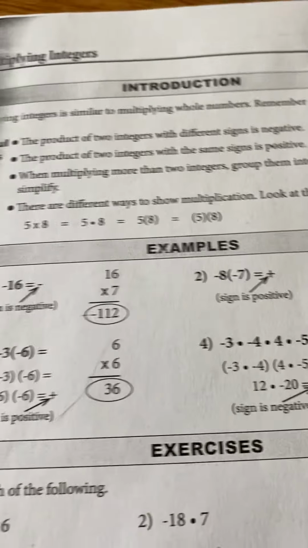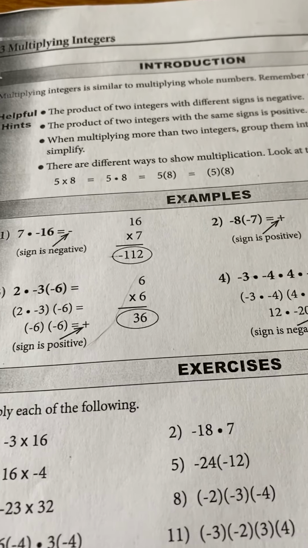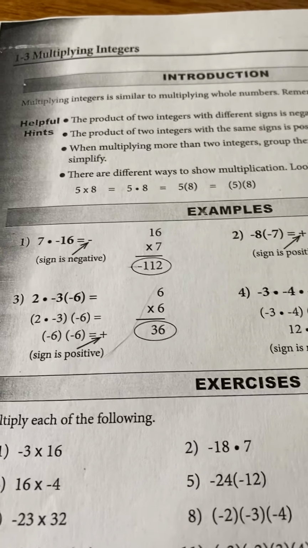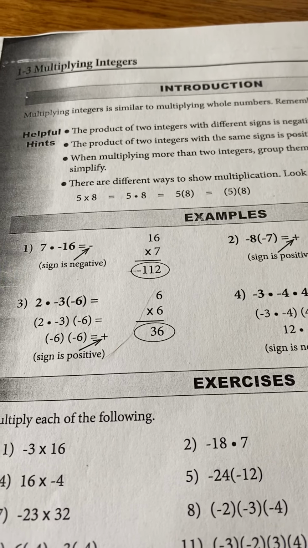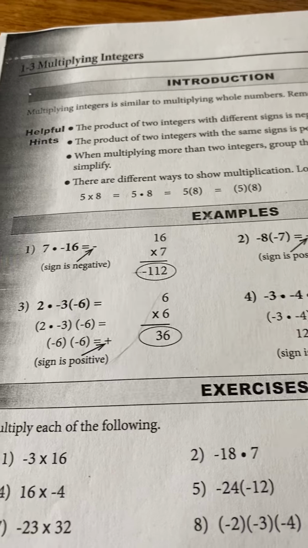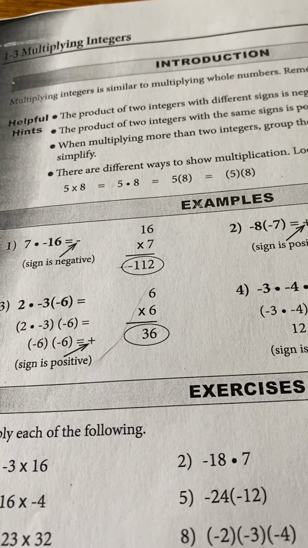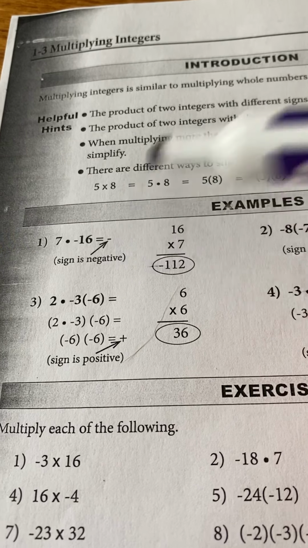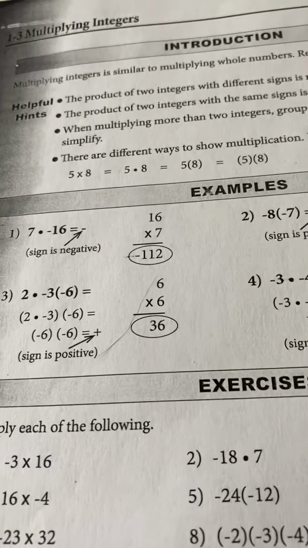All right, so we went through our helpful hints. Now we're going into our examples. We're going to start with number 1, and it says 7 times a negative 16. Now remember when we talked about adding and subtracting integers, they always said find what your answer is going to be and know what the sign is. So the sign is negative. So we know that we're going to have a negative answer when we're all done with this.